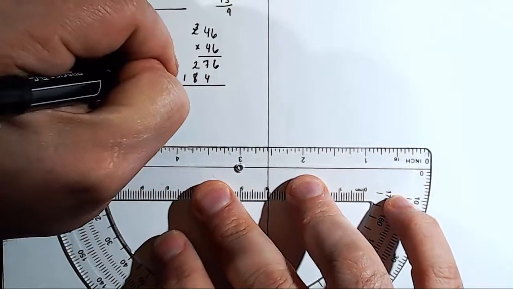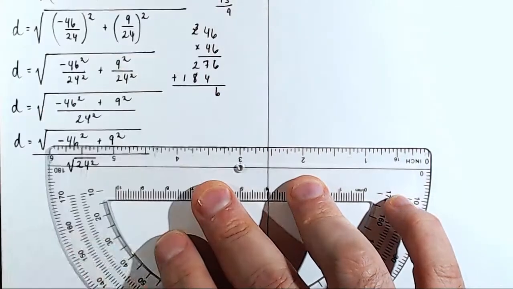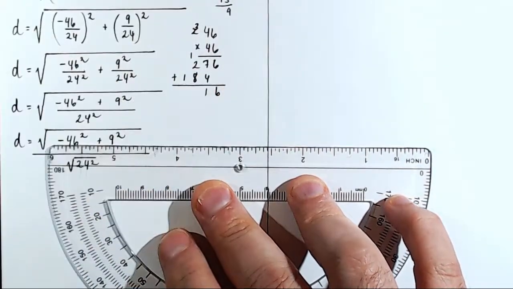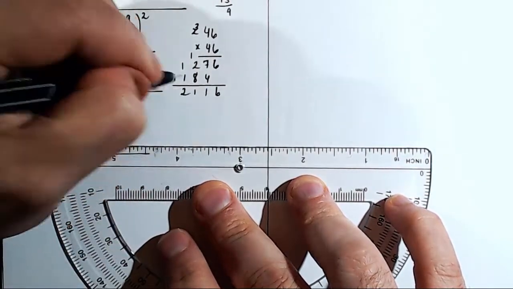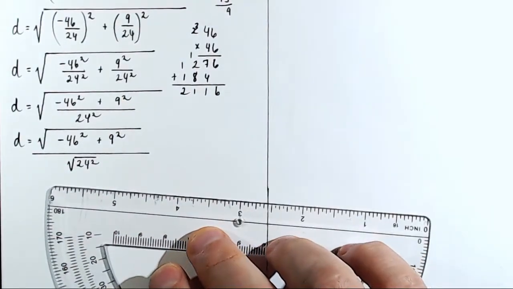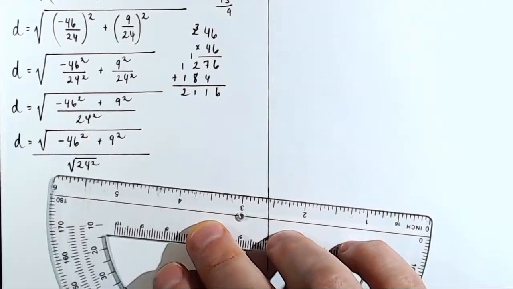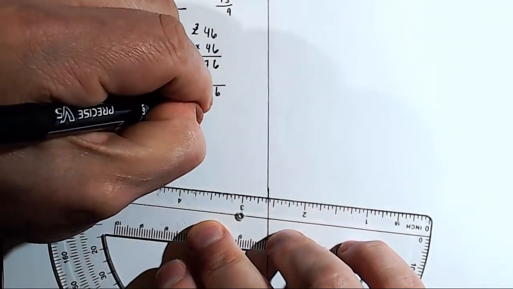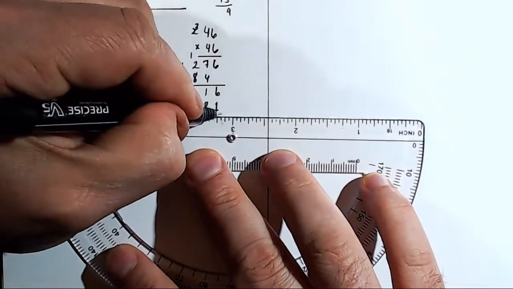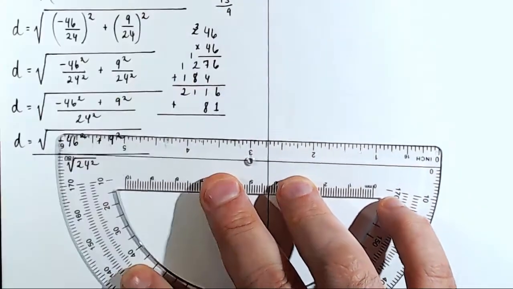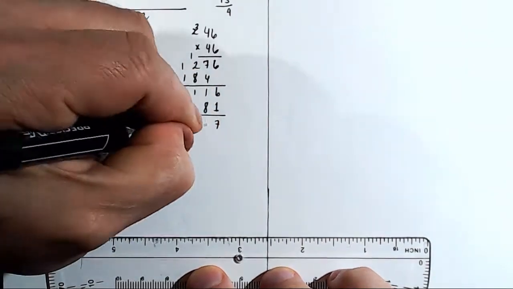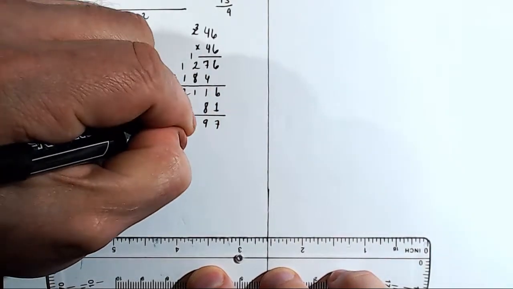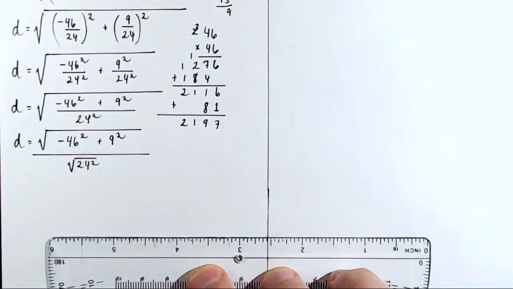So now we add: 6, and this is 11, carry the 1. 10 plus 1 is 11, carry the 1, 2. So I got 2116, and I'm not going to forget this time to add 81. So this is 2197.